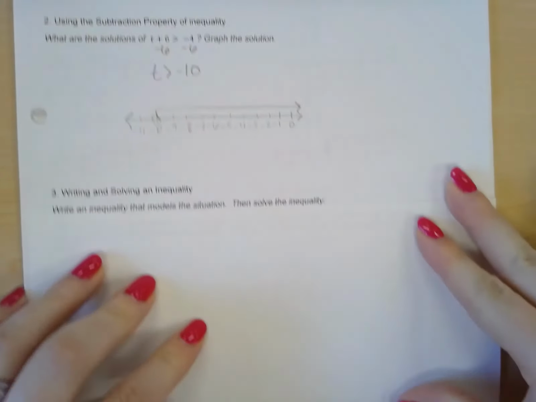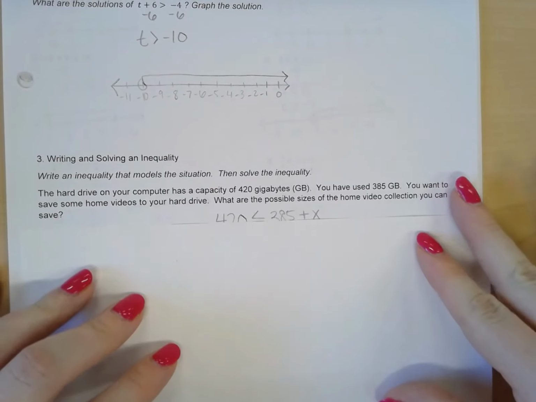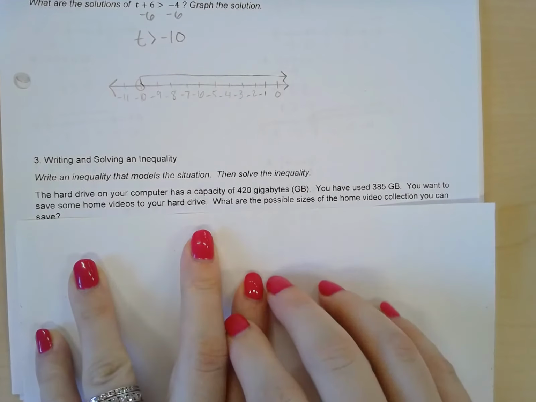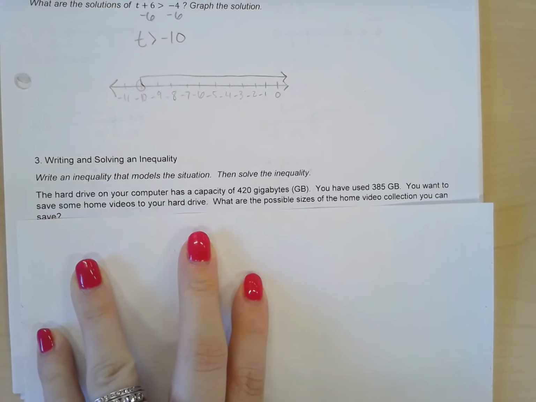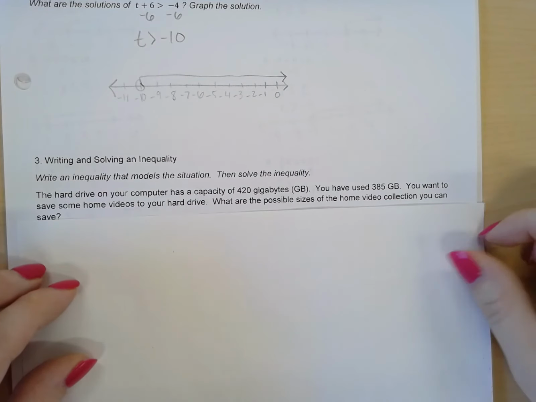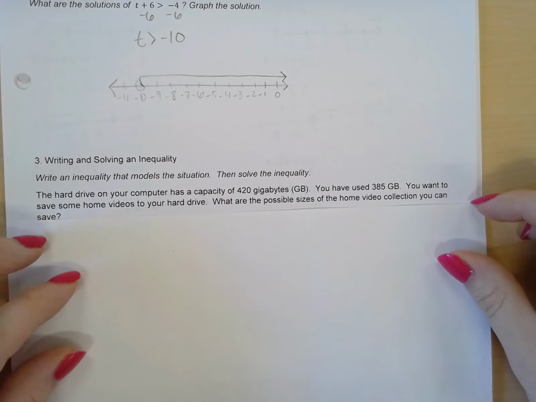Problem number 3 wants us to read this problem and write and solve an inequality. So the hard drive on your computer has a capacity of 420 gigabytes. You have used 385 gigabytes. You want to save some home videos on your hard drive. What are the possible sizes of home video collection that you can save?